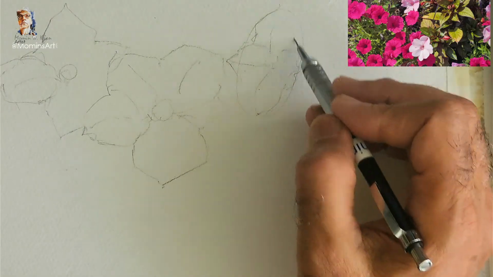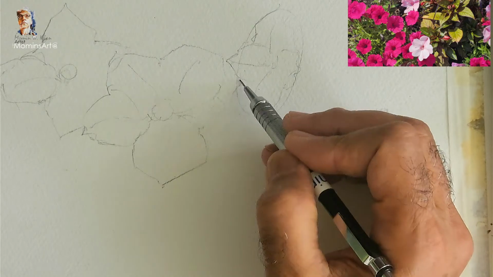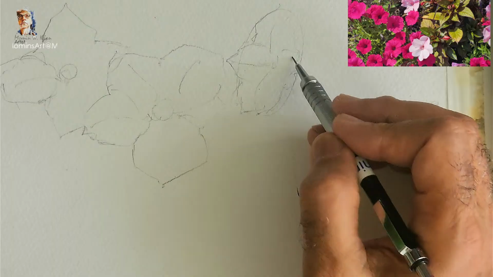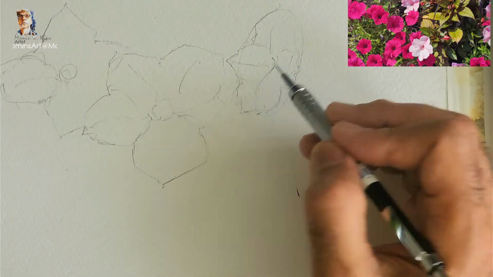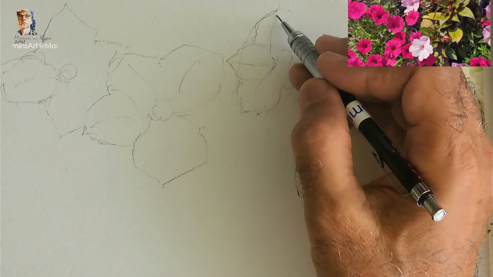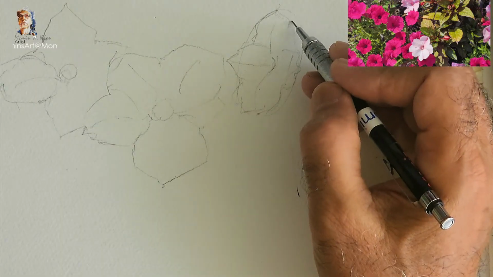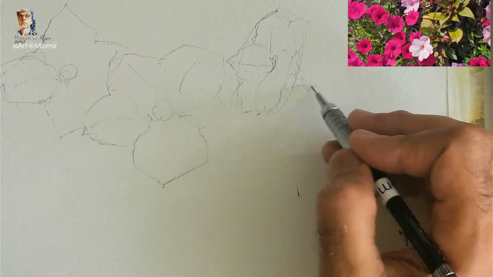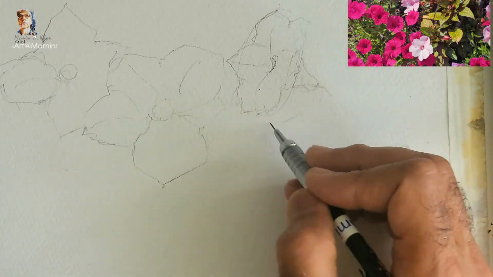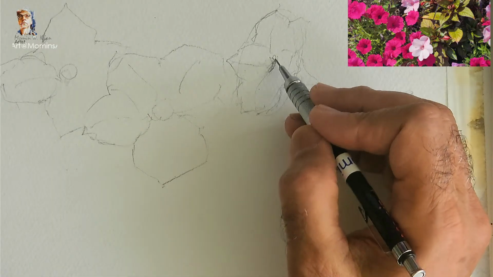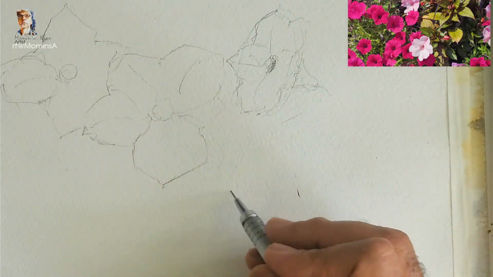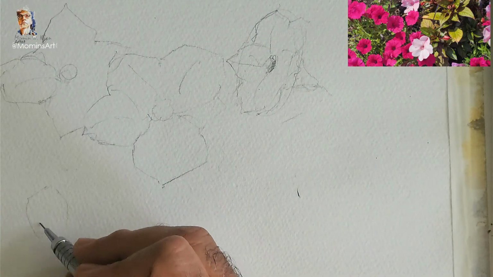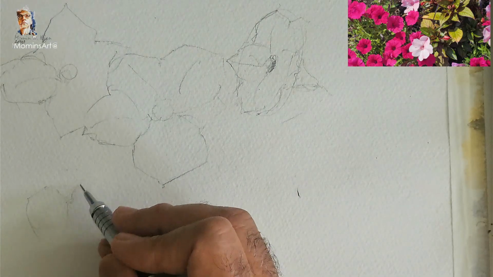So you need to understand what shape you are dealing with, right? Some people just start painting without knowing what the shape of the subject is. So you need to understand those things, right? Then there's the back of the flowers here, a little bit light. And I'm going to put one more here just for the sake of the composition. It's facing here also.